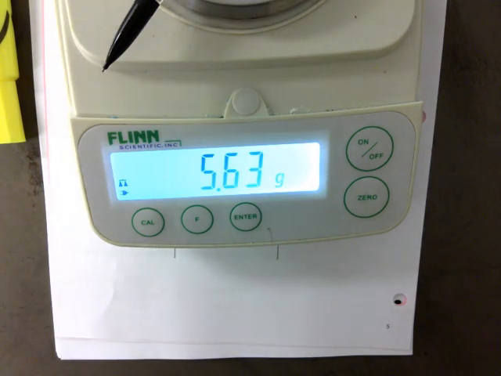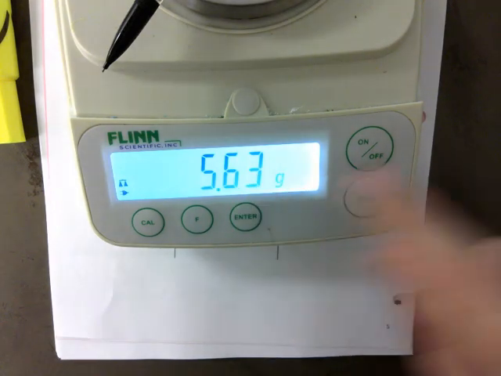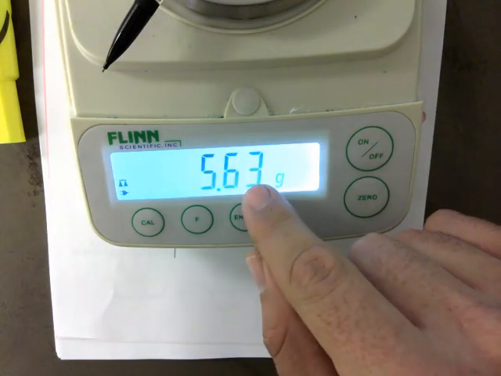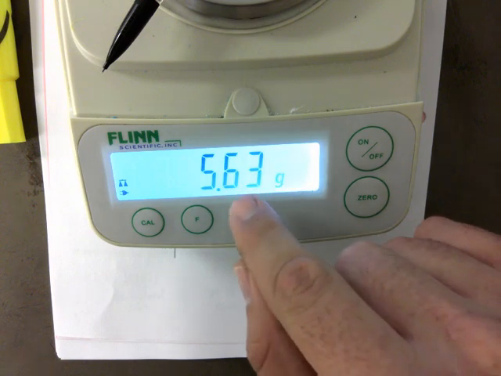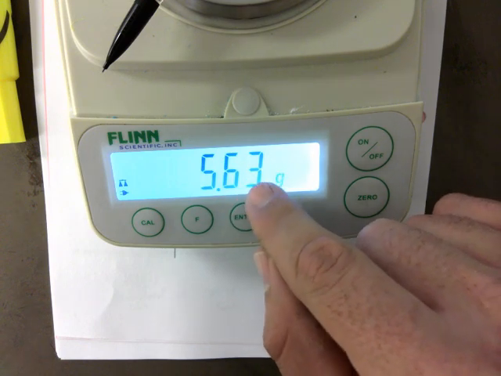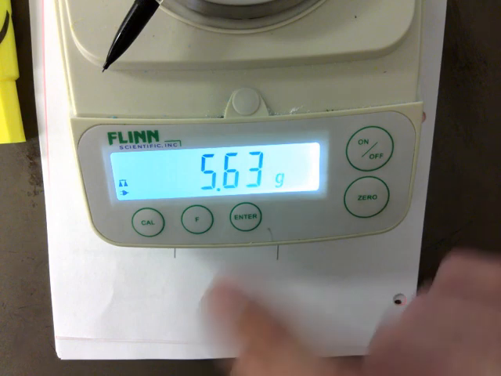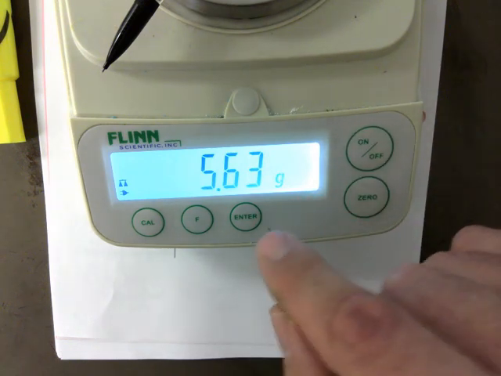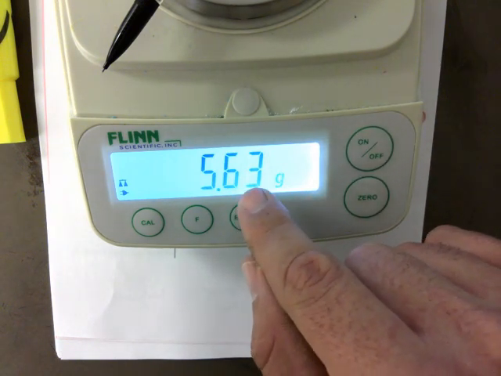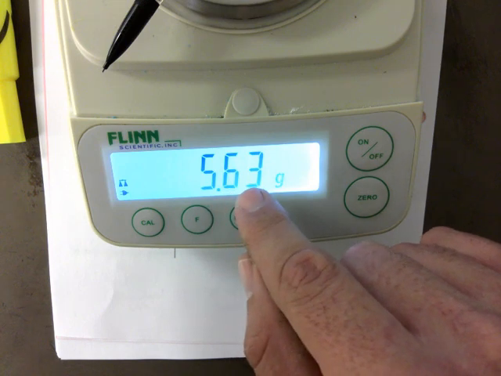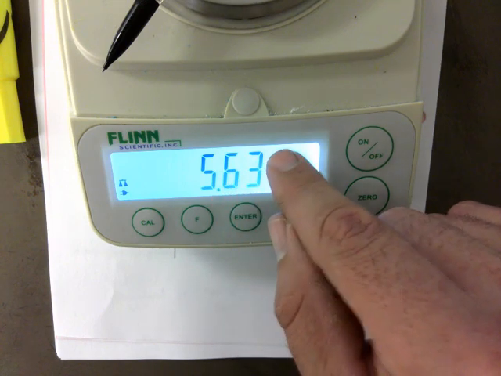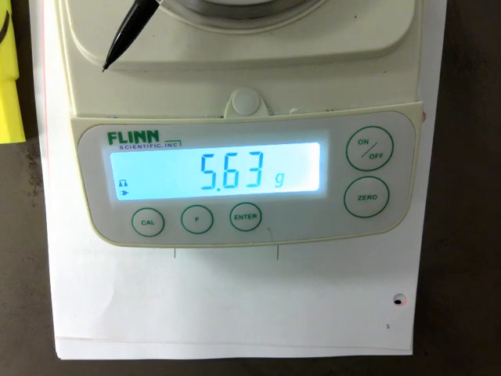But let me ask you this. Do you think there would be more decimals past the 3? Like, do you think in reality this thing could be in between 5.62 and 5.63? Do you think it could be? And in fact, it is. It could be between 5.62 and 5.63, but the device rounds at some point because it can't do more than that. Does that make sense? It rounds, guys.